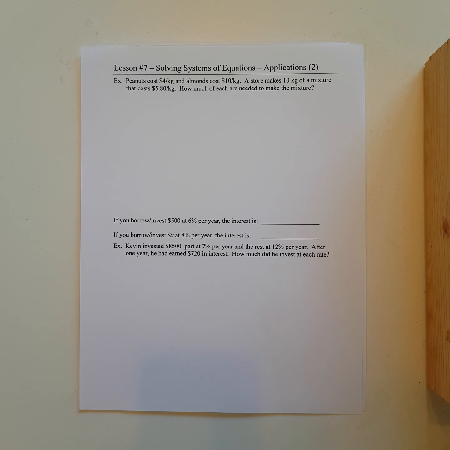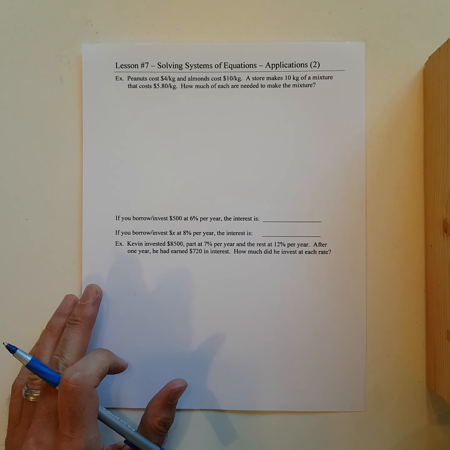Hello everyone. In this second lesson on applications, we're going to follow the same outline that we did in the first note, with the same four steps. But we're going to look at a couple different word problems and how we can apply that approach to these questions.